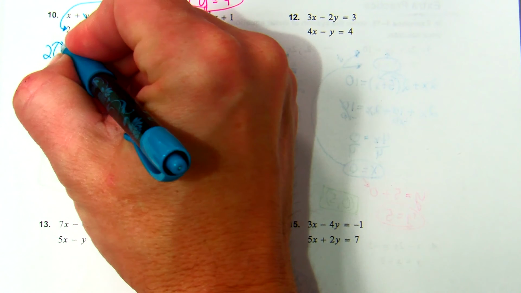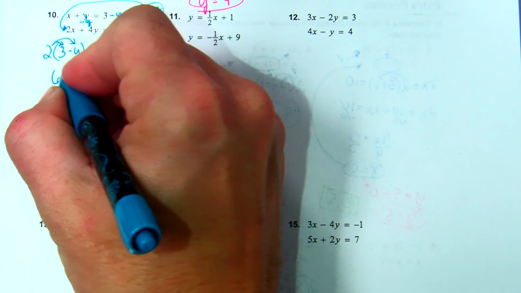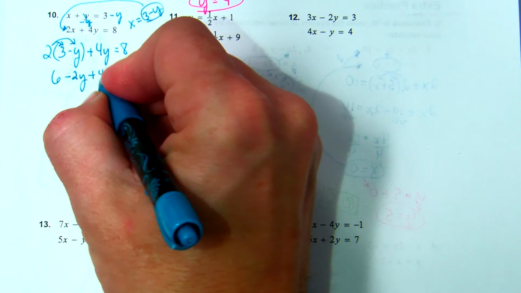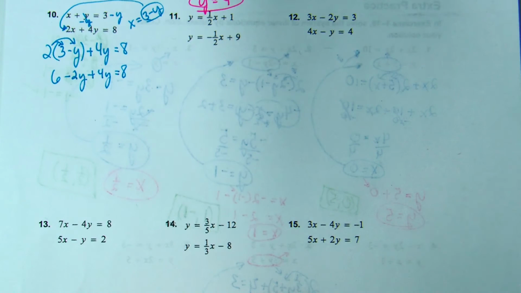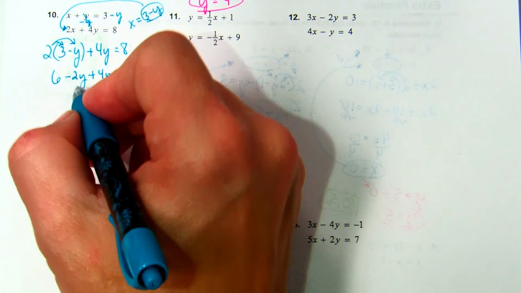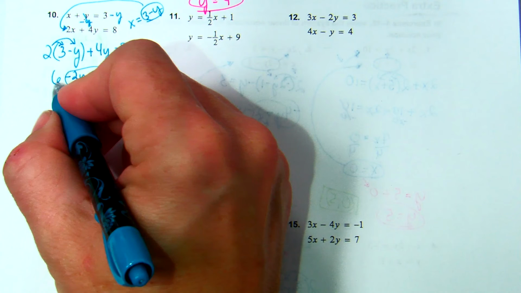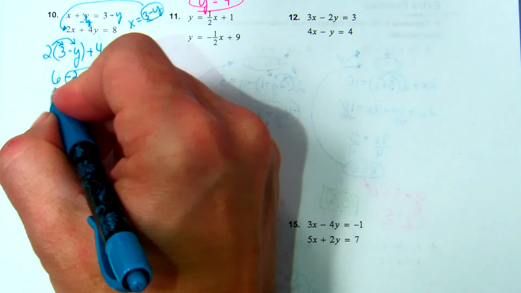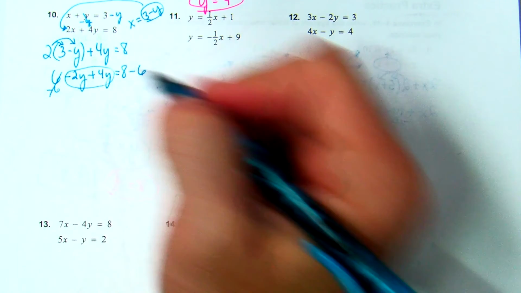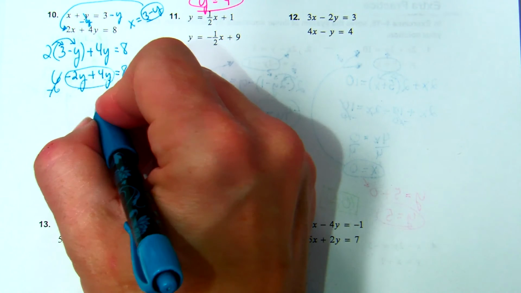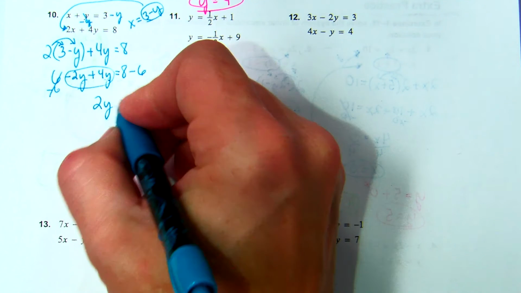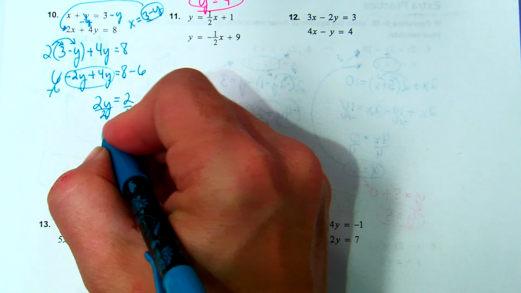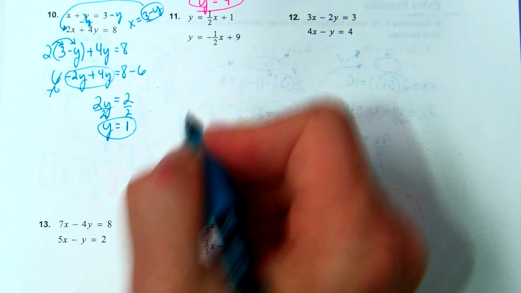Alright, let's distribute the 2 inside. So we're going to have 2 times 3, which is 6. 2 times the negative y, which is negative 2y, plus 4y equals 8. I'm going to combine my like terms here, and I'm going to move this 6 to the other side. I can either just move it and know that it changes the sign, or I can subtract it and it's the same thing. Doesn't matter. My combined terms over here are going to equal 2y. Negative 2y and 4y will equal 2y. 8 minus 6 is going to equal 2. I'm going to divide by 2, and y is going to equal a positive 1.